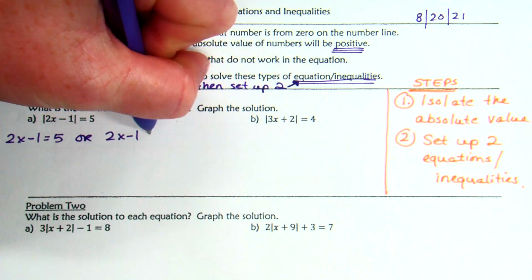Let me zoom in on this problem. So it says I had absolute value equals 5. I set up the absolute value equals 5 or the absolute value equals negative 5. Those are always your 2 equations. Whatever's in the absolute value equal to the positive and negative of the other side. And then we solve.